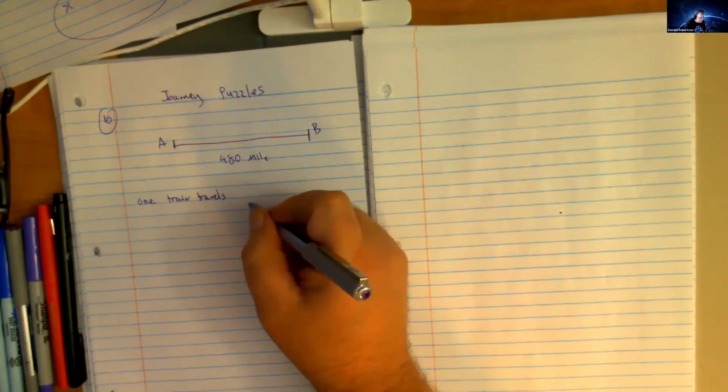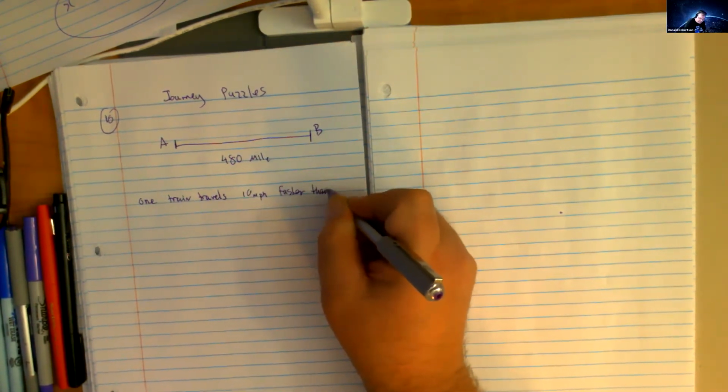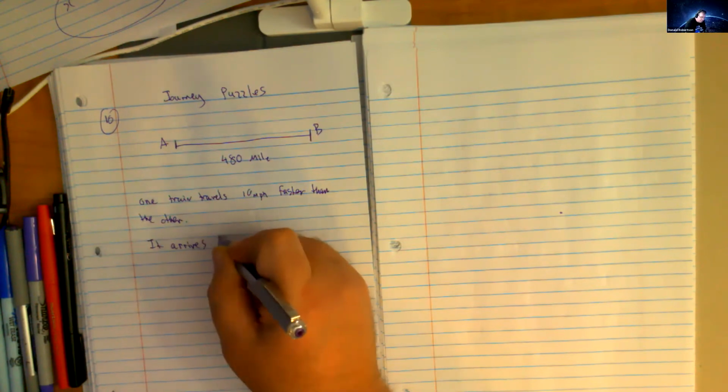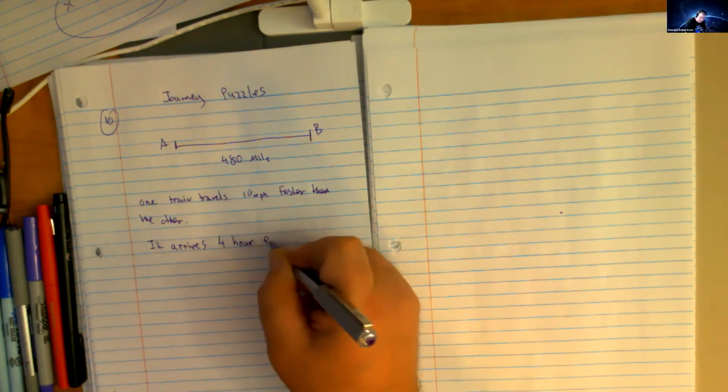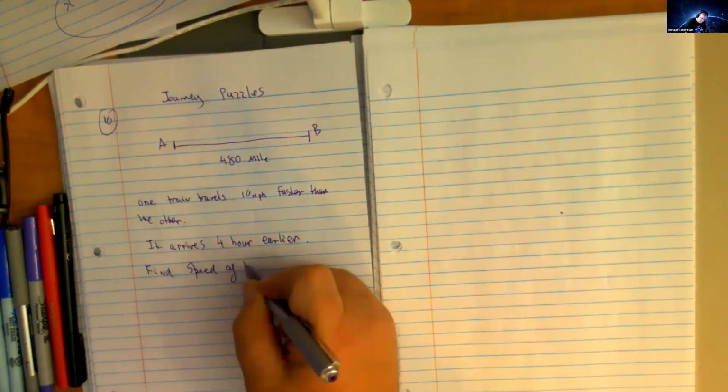One train travels 10 miles per hour faster than the other. And because of that, it arrives 4 hours earlier. And we're being asked to find the speed of both trains.